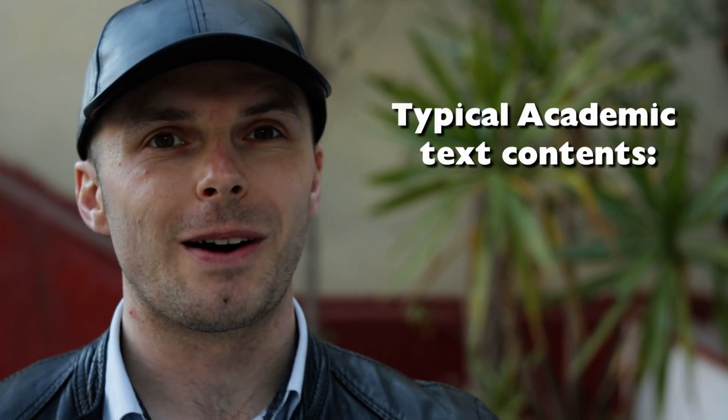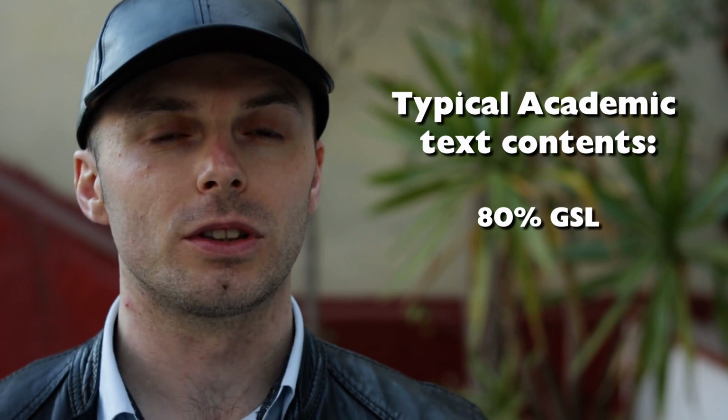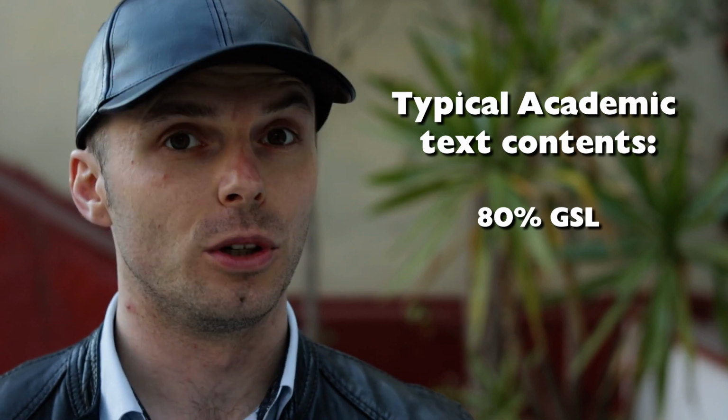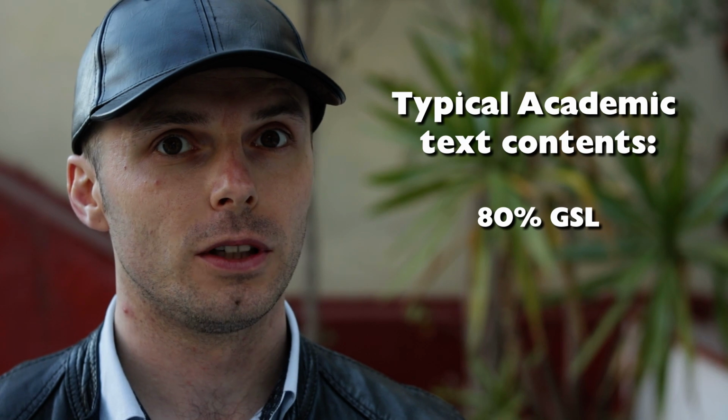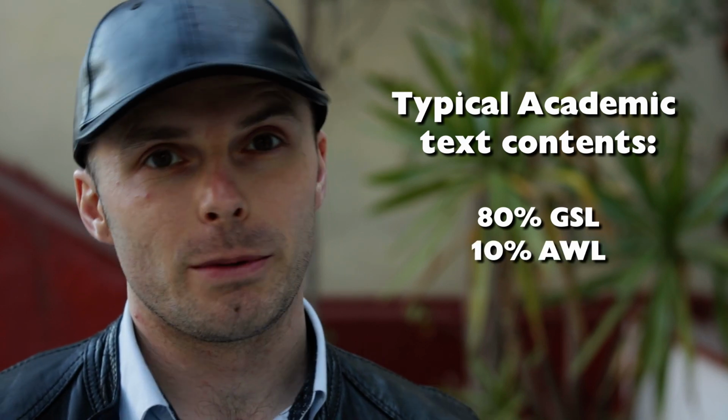So let's talk now a little bit about what kind of vocabulary a standard academic text will actually contain. It's usually broken up into about 80% of words from the General Service List, words that you probably already know most of. Another 10% are going to be on the academic word list.